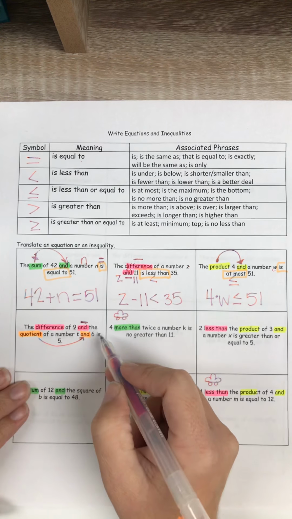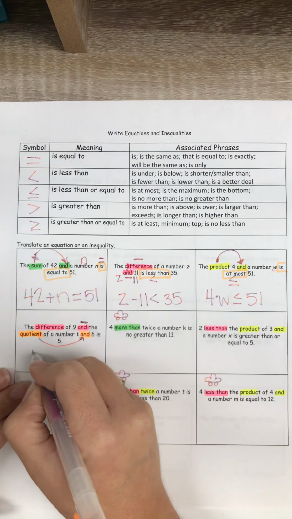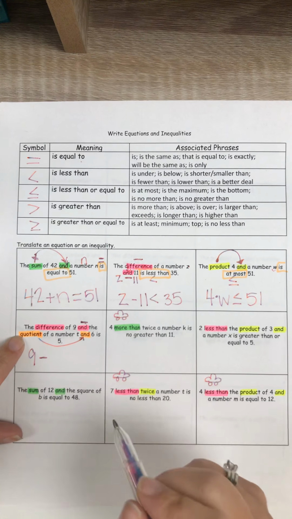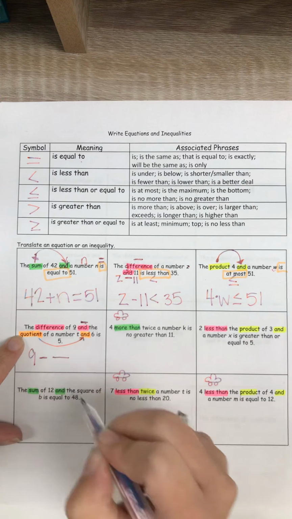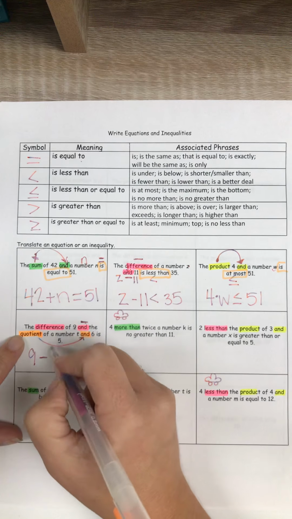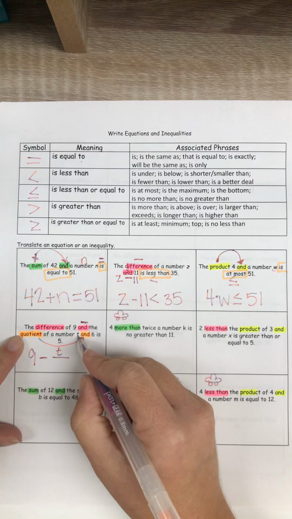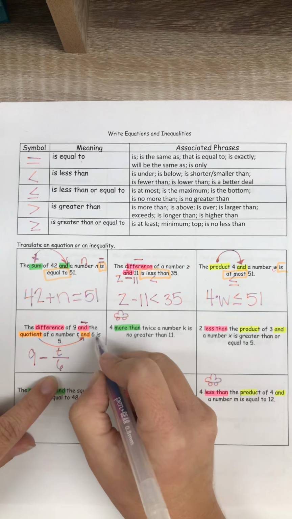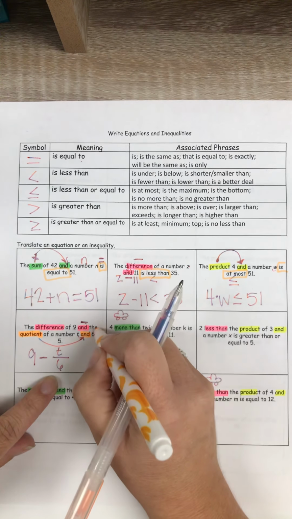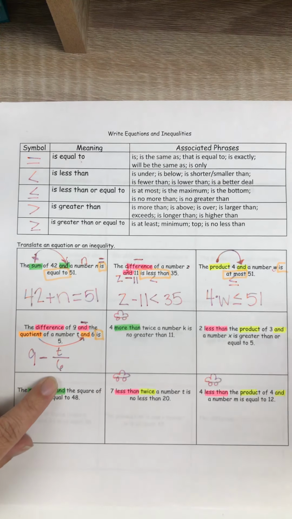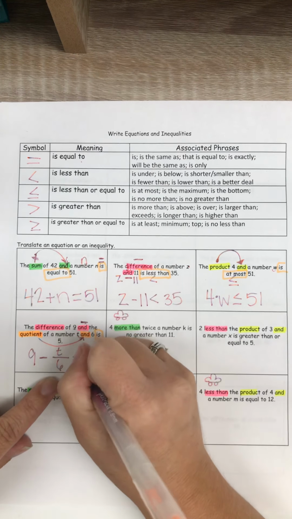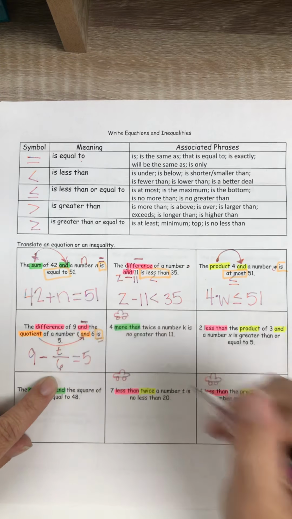So to read it through, the difference of 9 minus the quotient. So remember, quotient, we're going to set up a fraction, of a number t. So t is on top because it comes first. Then the divide sign, and then 6 is 5. So the word is by itself is right here, and it means equals. So I'm going to write equals 5. That's what that is means.